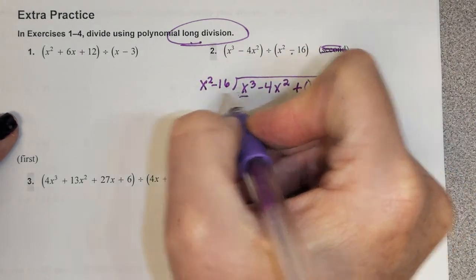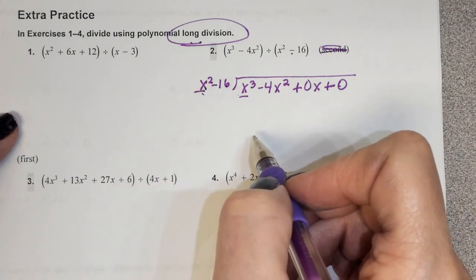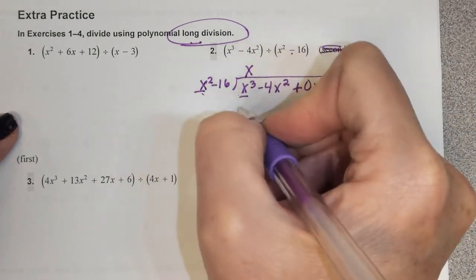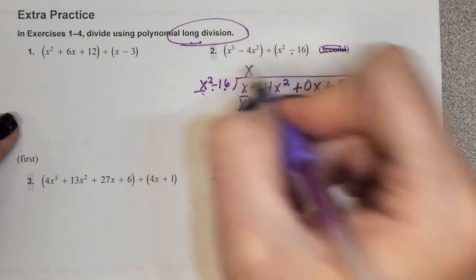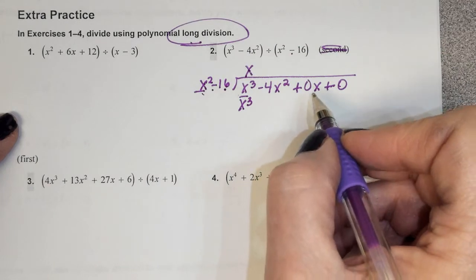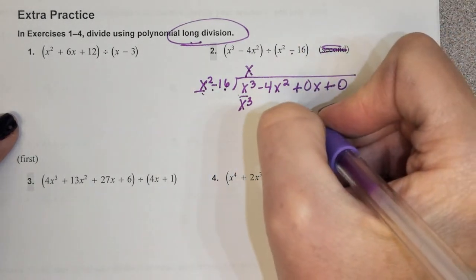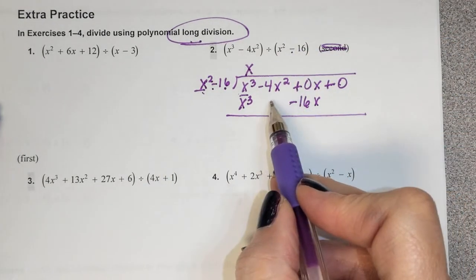I look here and here. Everyone, what's x cubed divided by x squared? X. I multiply. X times x squared is x cubed. X times negative 16 is negative 16x. I am not going to put that here. I'm going to put that here. Why did I put it here instead of there?